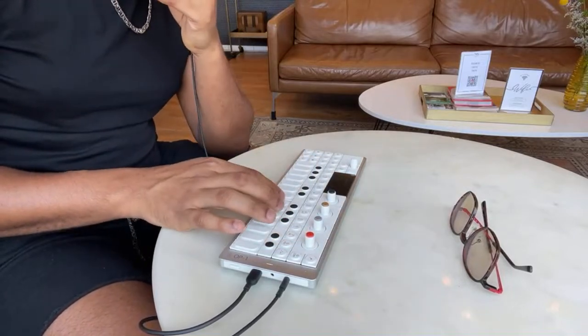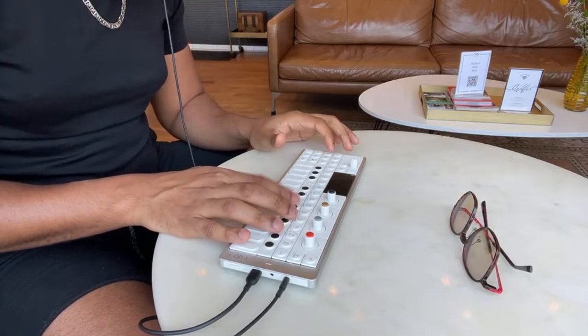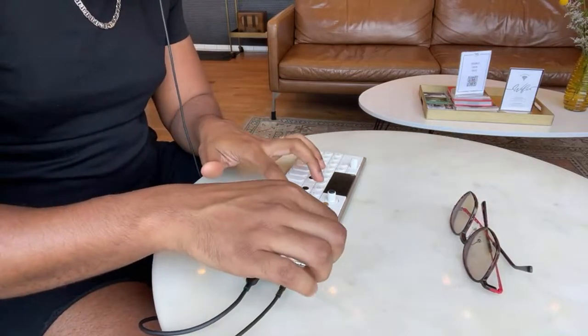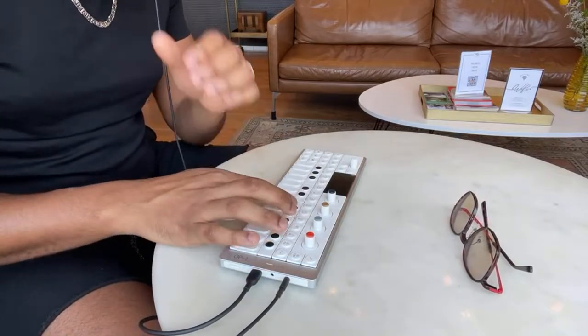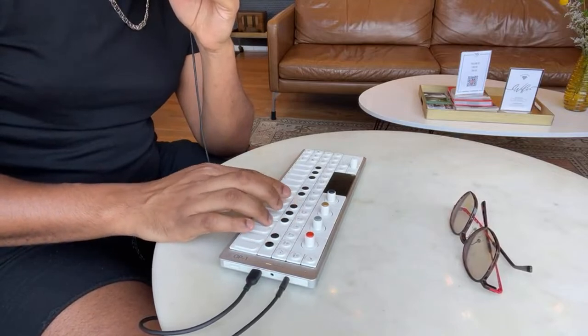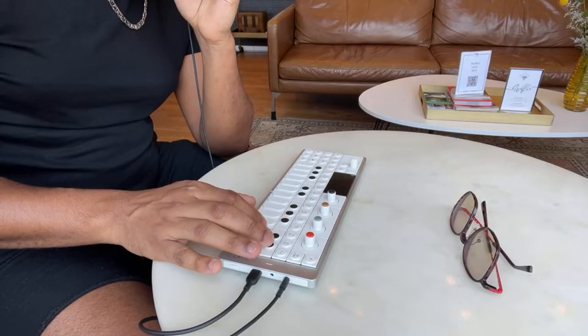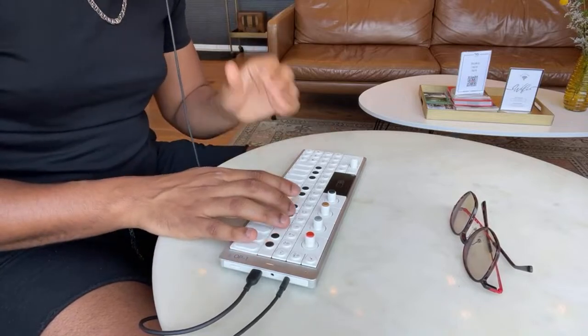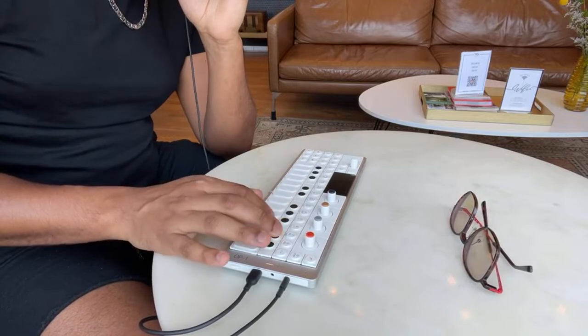I got a note from my cousin the other day. I got a note from my cousin the other day. I got a note from my cousin the other day.